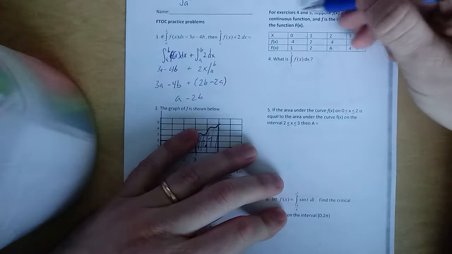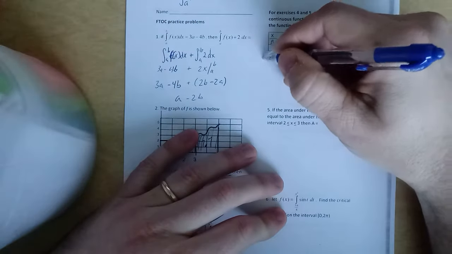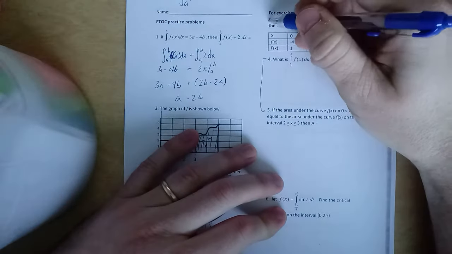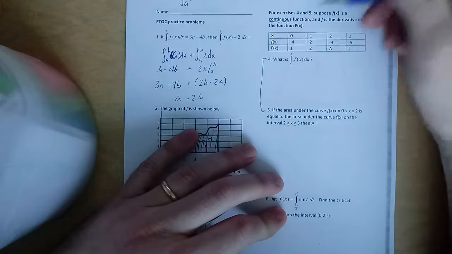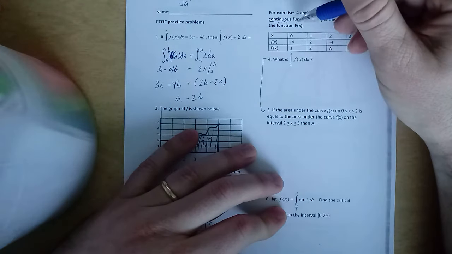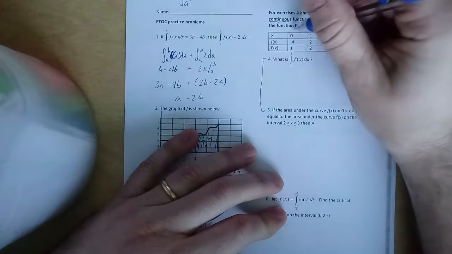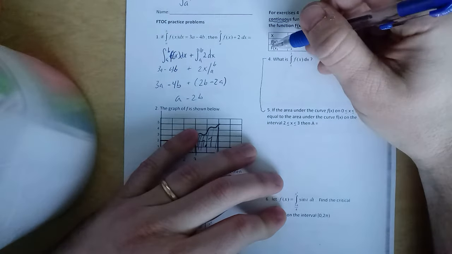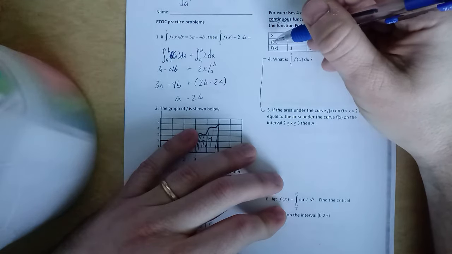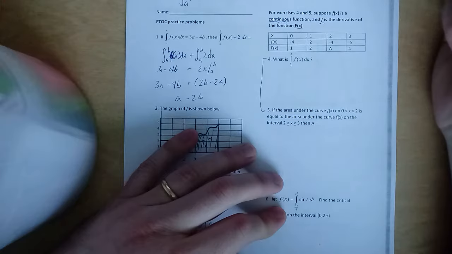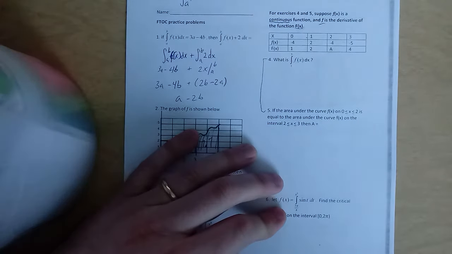All right, it says for question 4 and 5, if you're like me, you don't read and you missed that. Suppose f of x is a continuous function. We need that, otherwise we can't declare that it's integrable. And f is the derivative of the function F of x. So again, we're just making sure that we're defining and saying, yeah, big F is the integral of little f, and little f is the derivative of big F. They're related.